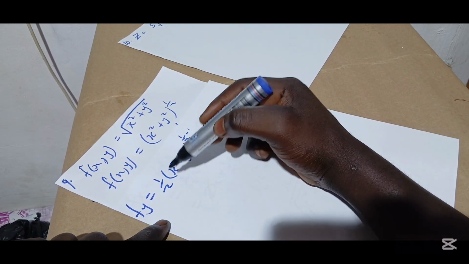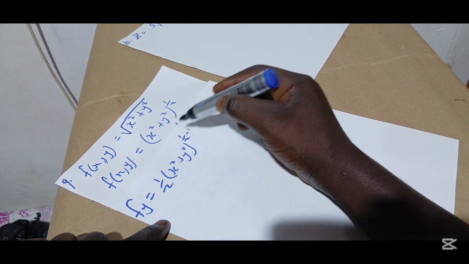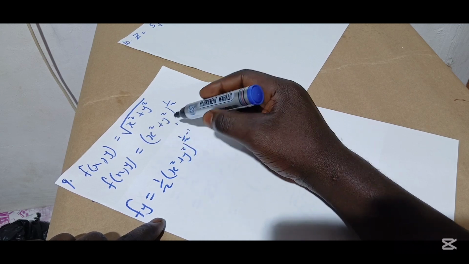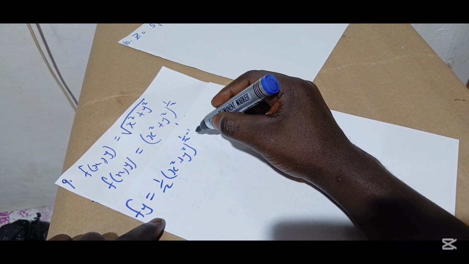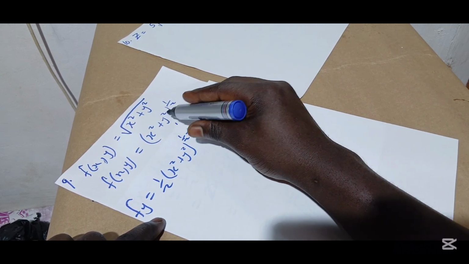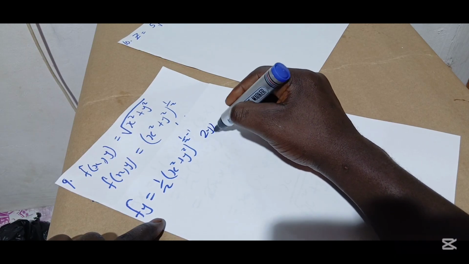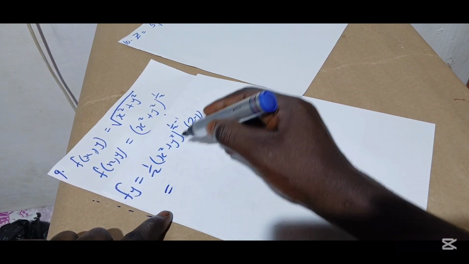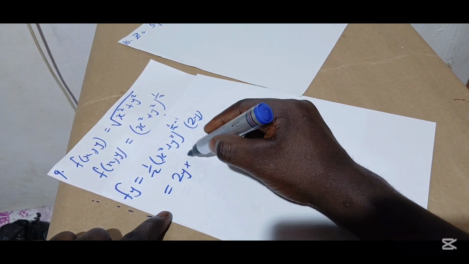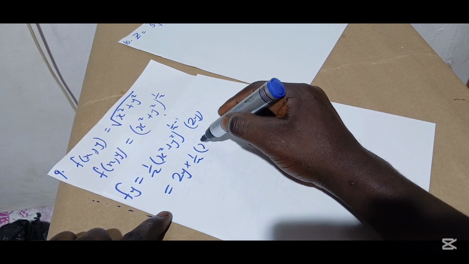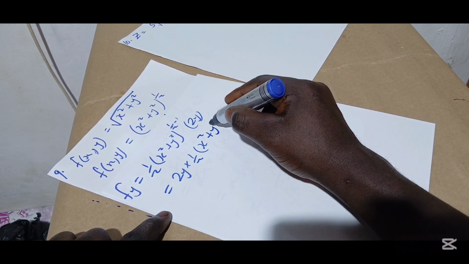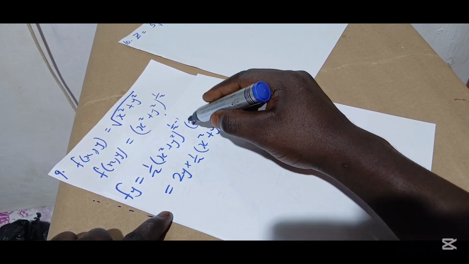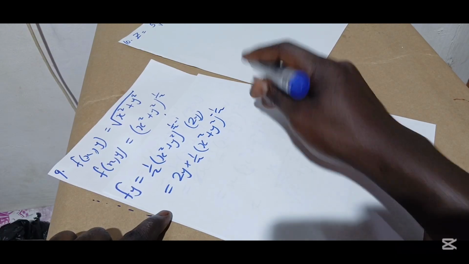In this case, we are differentiating with respect to y, so the term that does not contain y goes to 0. Differentiating y to the power 2, we get 2y. Further arranging this, we get 2y times 1 on 2, times (x squared plus y squared), and half minus 1 gives us minus half.